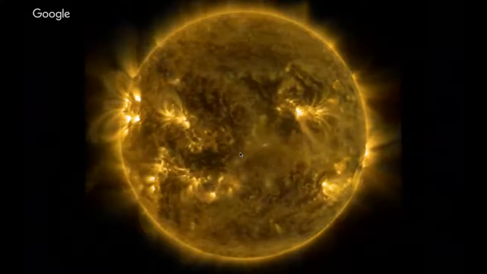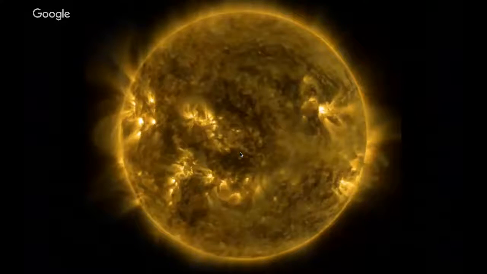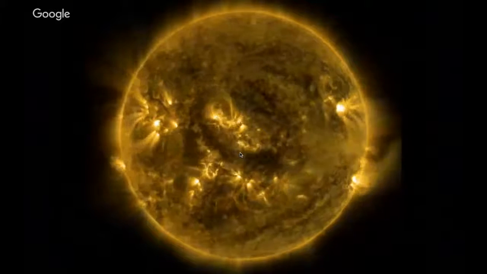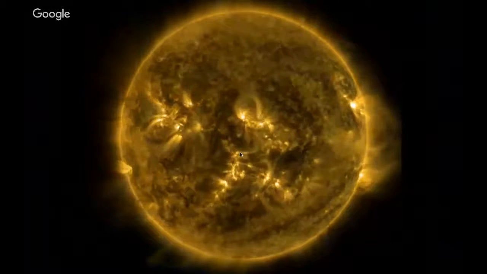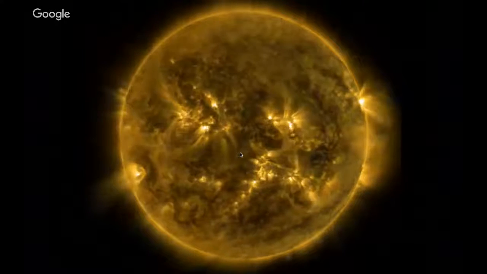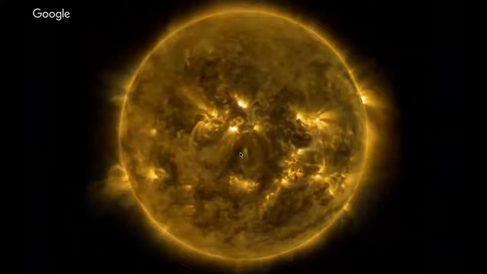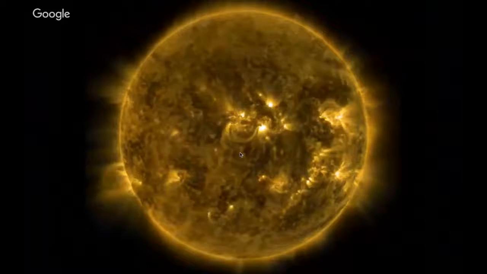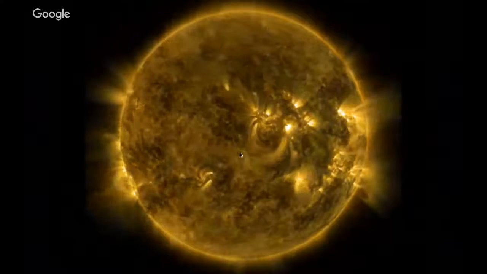It's a lot more dynamic. There's a lot more stuff happening. There's bright things, and these bright things line up very closely with the sunspots. So that's interesting. These loops seem to be forming between these sunspots, these patches.